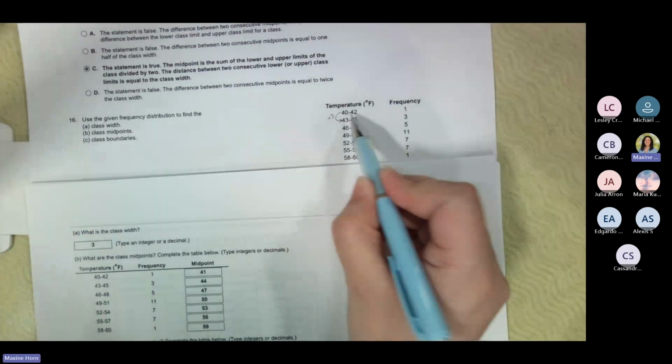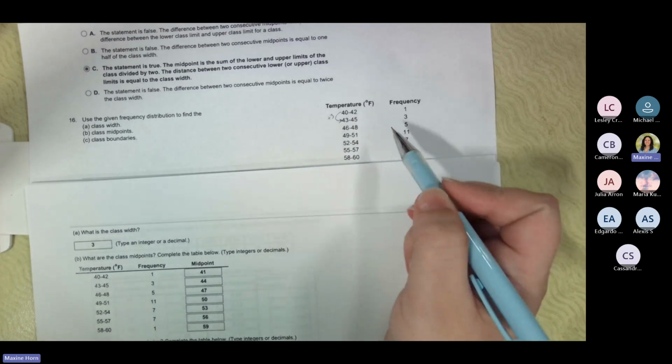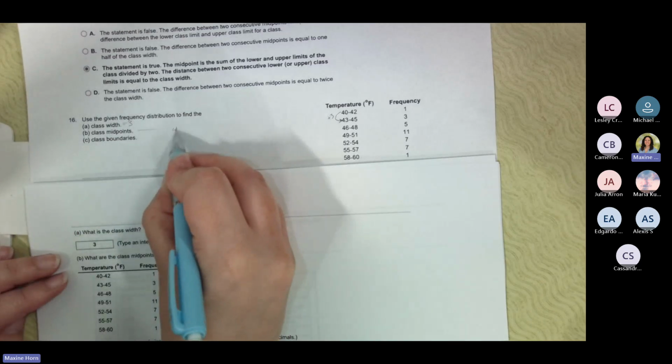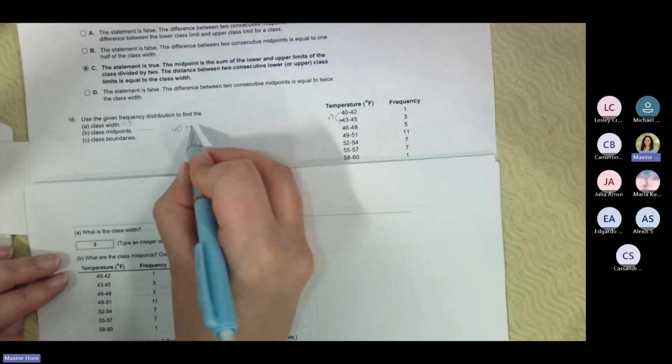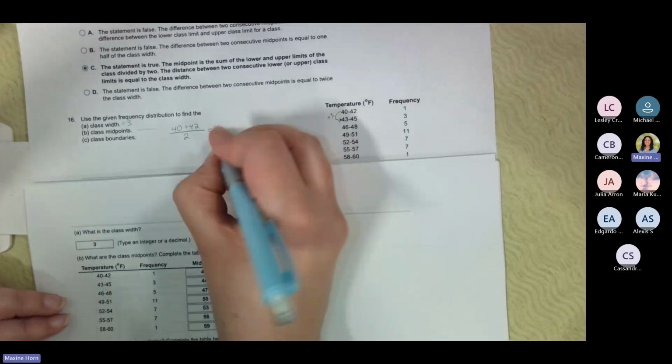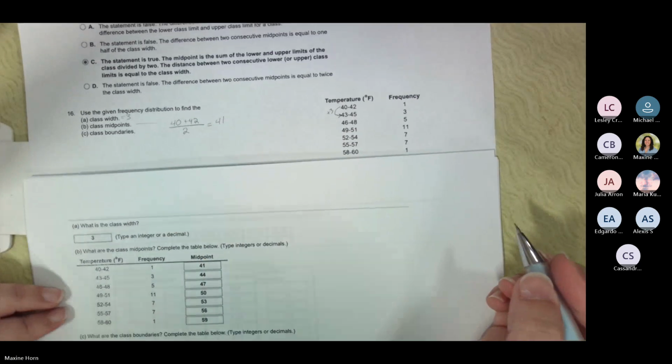The midpoints, they want you to find the midpoints for every single one of these. So you're going to start by finding the midpoint of whichever class you want. I'm going to start with the first one. And once I find that midpoint, I'm just going to use the class width to find the next midpoint down. So class width, that was 3. For the midpoint, I'm going to do the lower class limit plus the upper class limit of this class and divide by 2. And that's going to get me 41. So that's how they got the 41 down here.